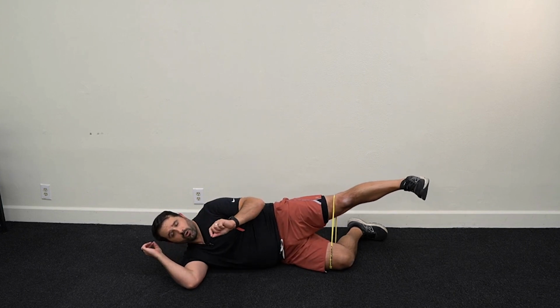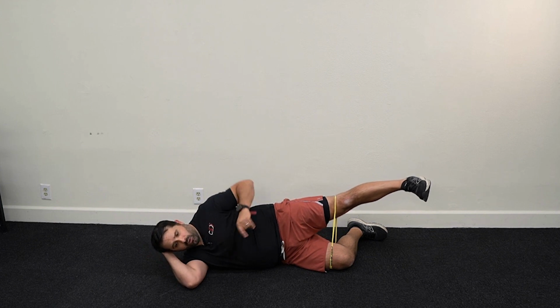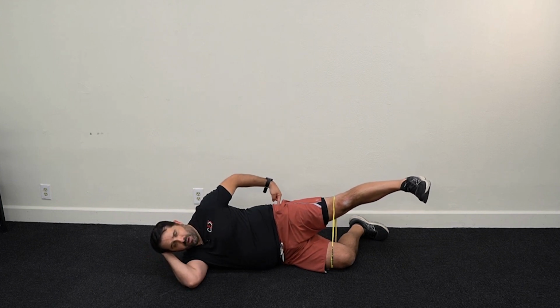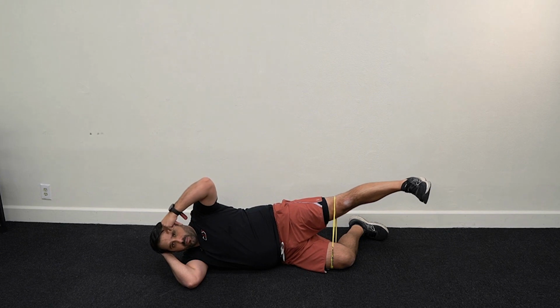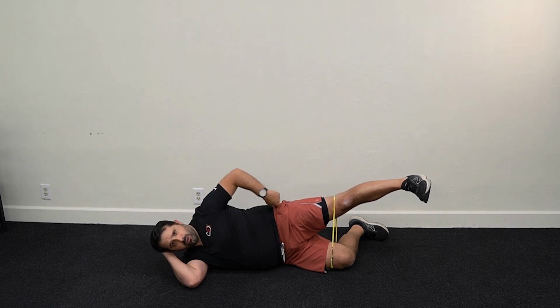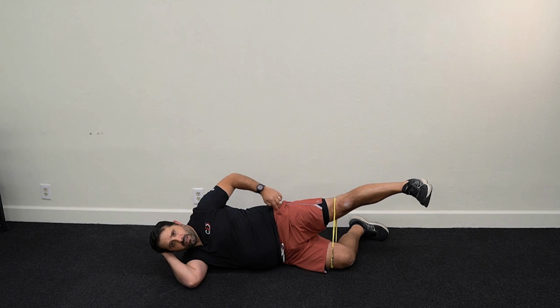Again, you're going to hold this 30 seconds. The key to holding is that as you activate this muscle, it sends a signal up to your brain, which recognizes it, and you develop that pathway. So be sure to hold for 30 seconds.